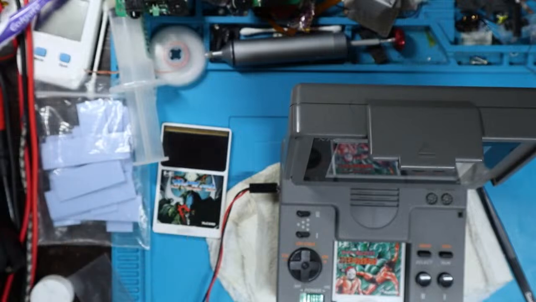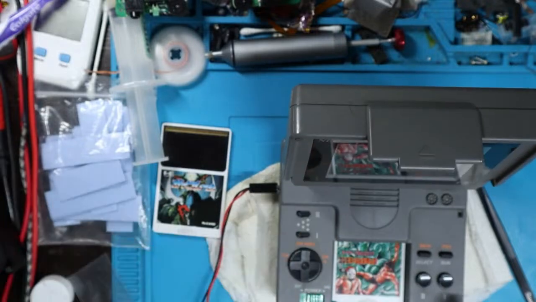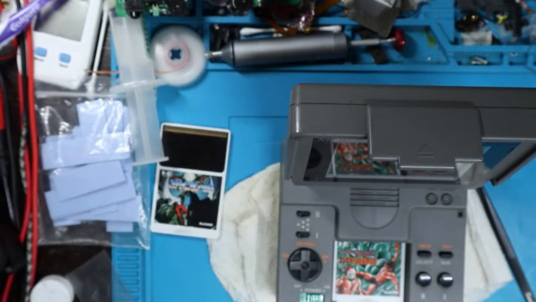Yep. And then the moment, yeah. Okay, so there it is shorting on something in there.